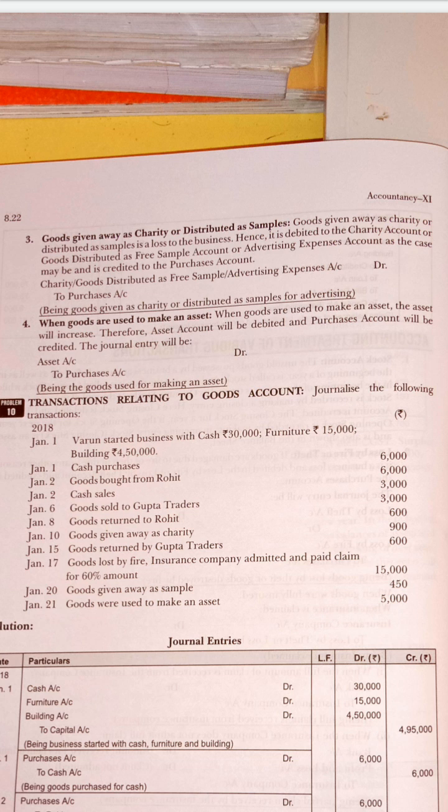So goods distributed as a free sample account or advertising expenses account, as the case may be, the goods is to be credited to the purchase account. We already know that if the name of the goods is indicated, it is called a purchase account. So if it is in expenses, we have to debit the expenses. It may be the name of free sample or advertising expenses to purchase account.